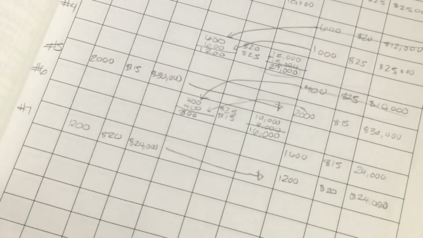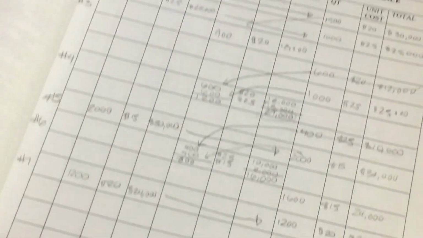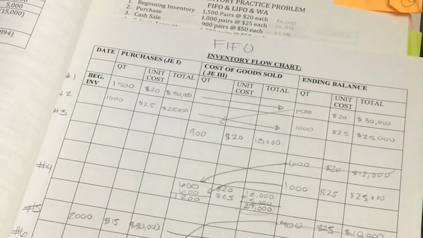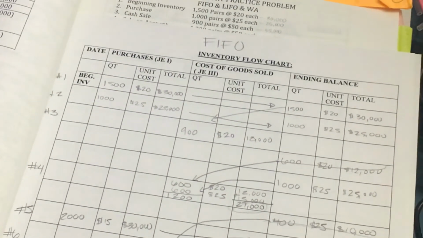I hope this helps you guys. This is how you do FIFO. It's pretty easy, trust me. Wish you guys the best.